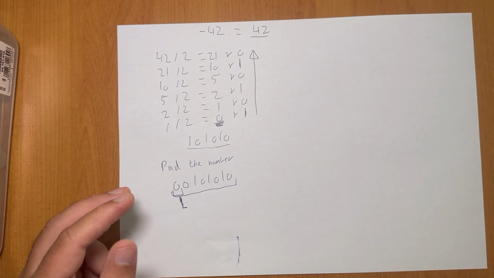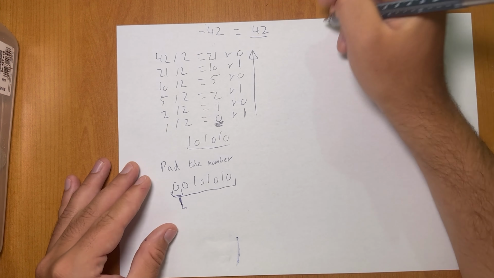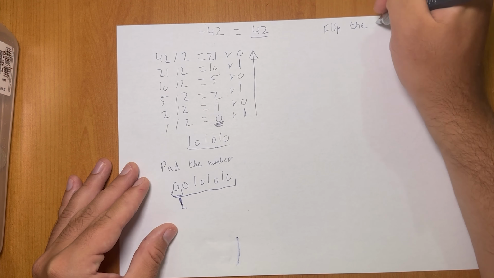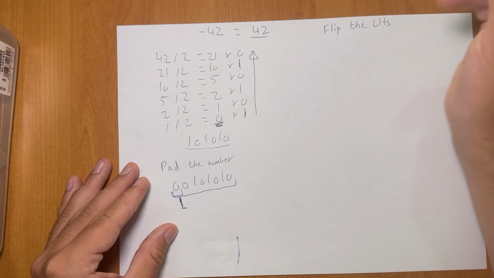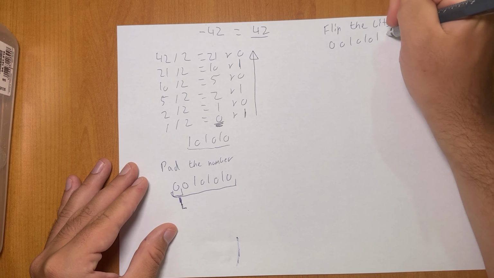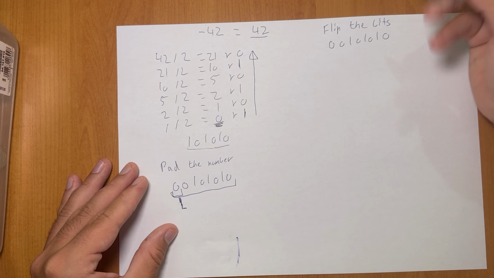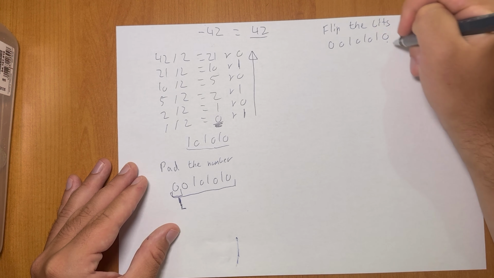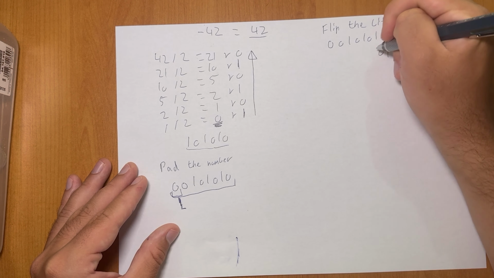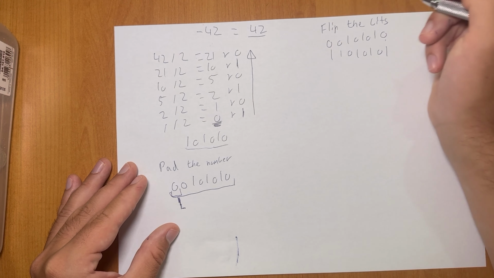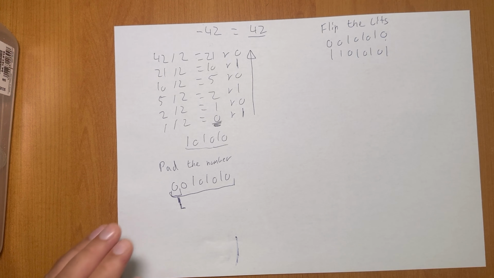To do this, I'm going to continue with 2's complement, and the first part is to flip all the bits. So with my number 0, 0, 1, 0, 1, 0, 1, 0, I'm going to flip all the bits. Change all the zeros to ones and all the ones to zeros. So this number becomes 1, 1, 0, 1, 0, 1, 0, 1. Okay, and that's the first part done.